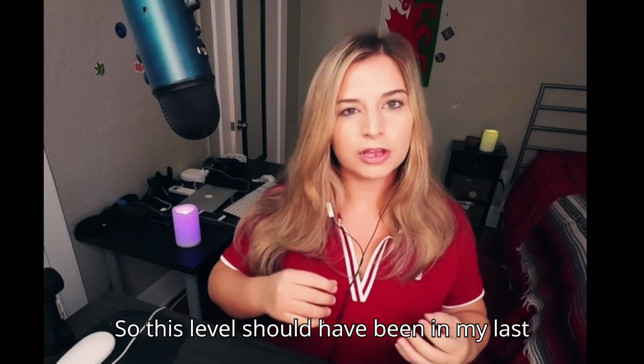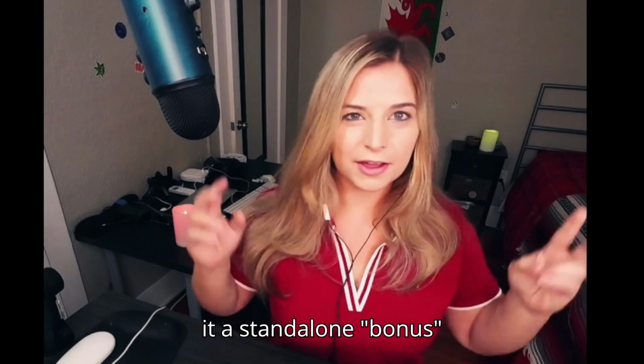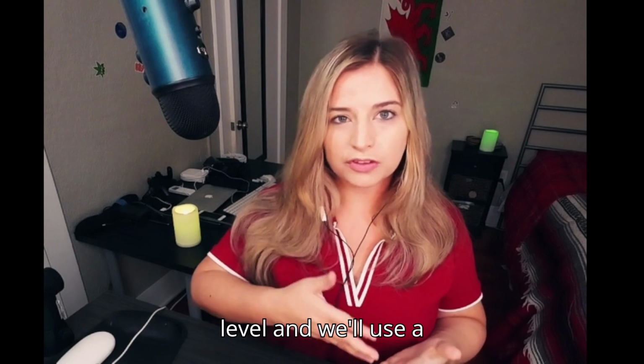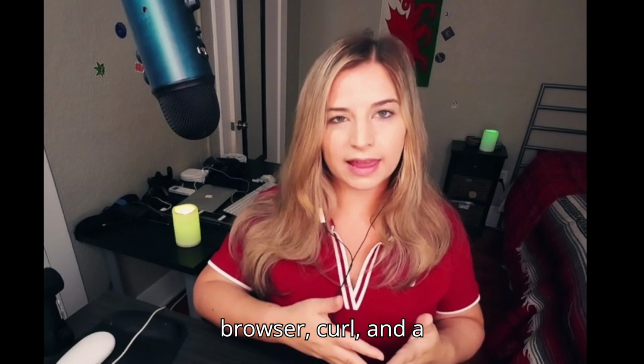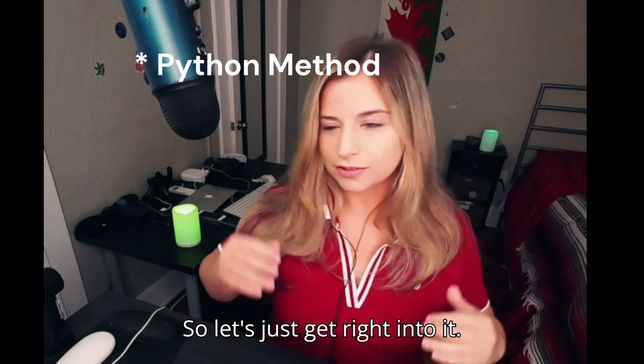This level should have been in my last series, but it's kind of fun to consider it a standalone bonus level. We'll use a browser, curl, and a bash method to solve this level. So let's just get right into it.